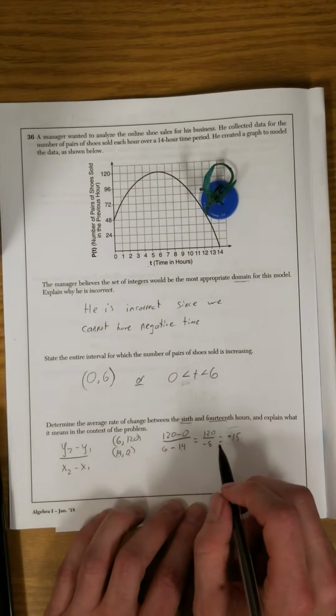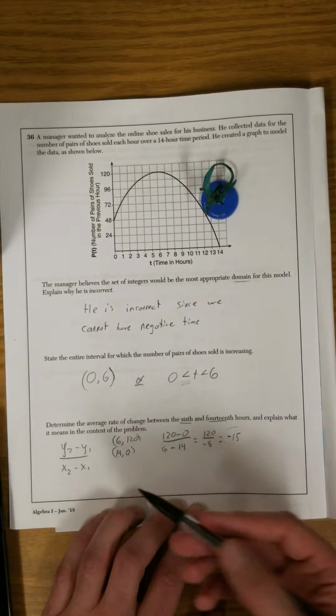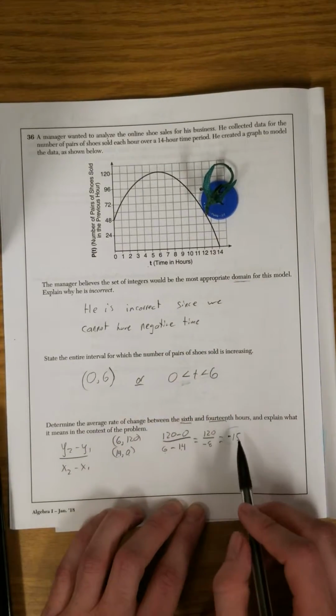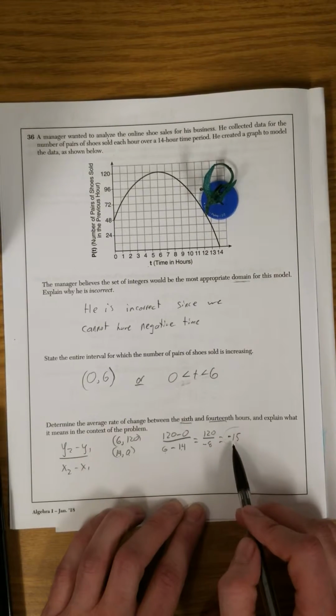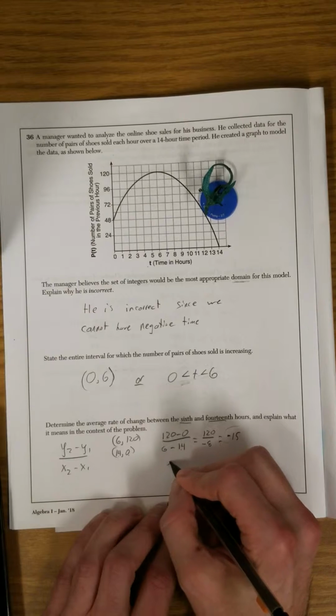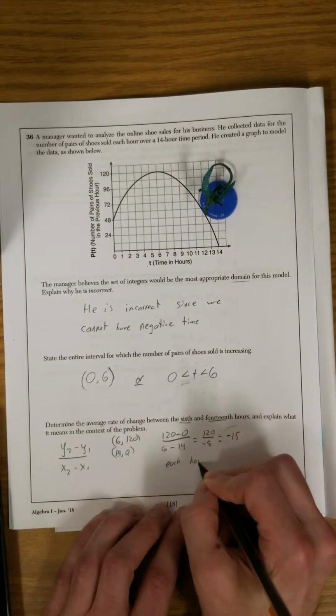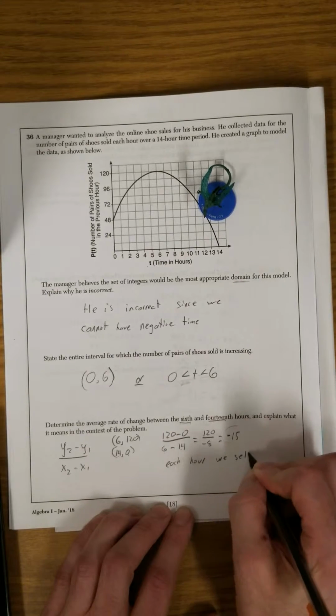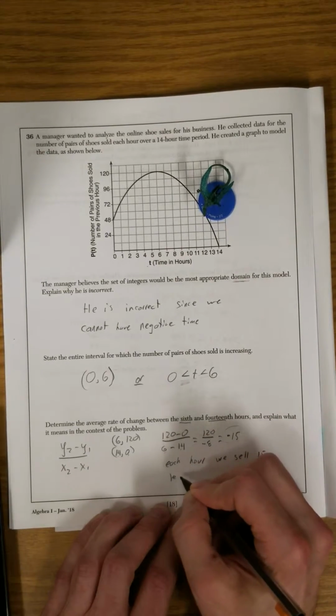And to explain in the context of the problem, that means for every 1 hour between the 6th hour and the 14th hour, we are selling 15 less pairs of shoes. Each hour, we sell 15 less shoes.